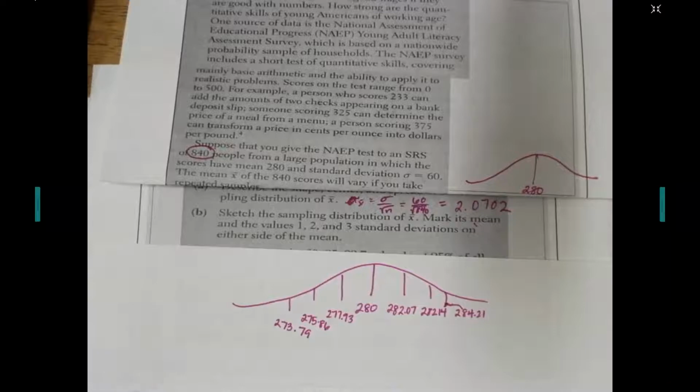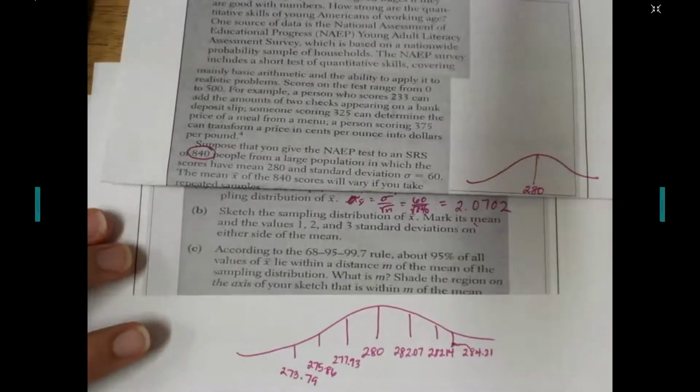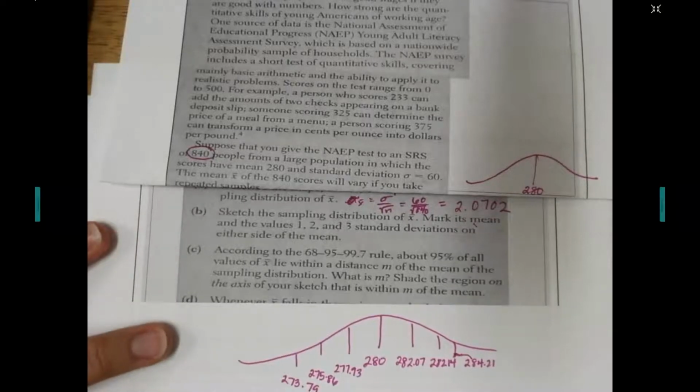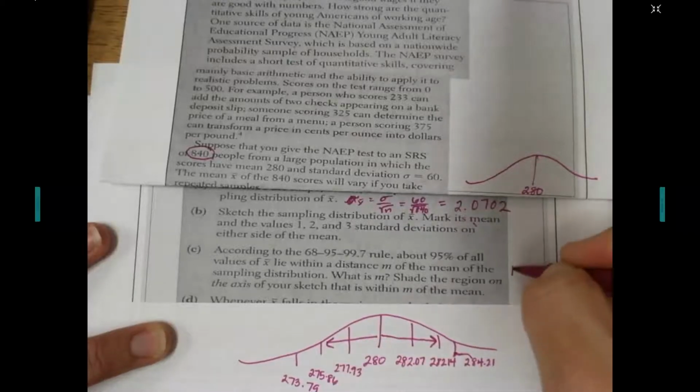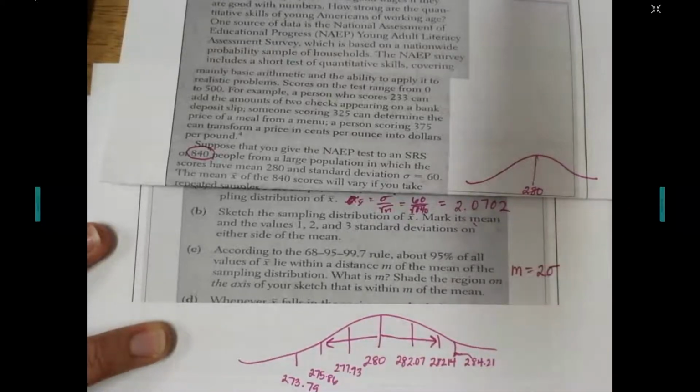Okay, so here I have this sampling distribution, and this is essentially what it's going to look like. According to the 68, 95, 99.7 rule, about 95% of all values of x bar lie within a distance m of the mean of the sampling distribution. What is m? Well, m would be the distance from the mean to 2 standard deviations on either side, right? M equals whatever 2 standard deviations is.